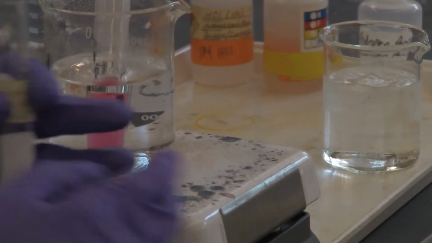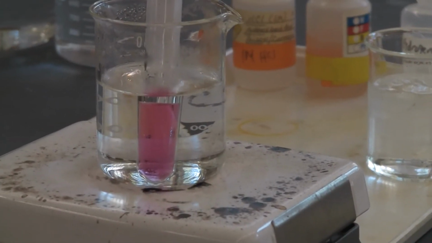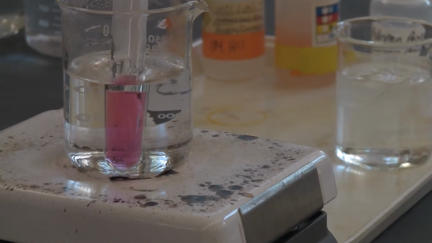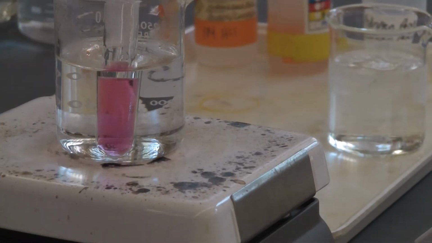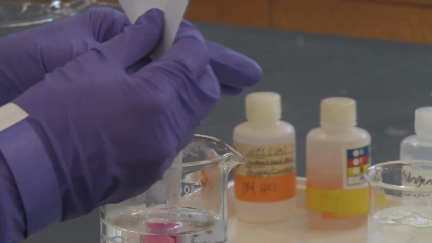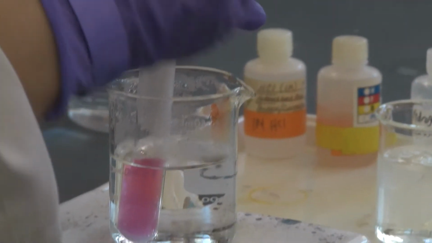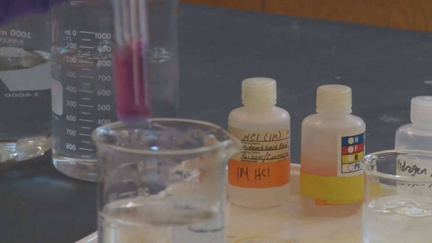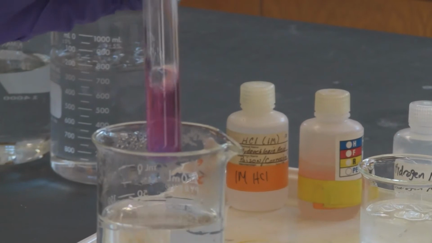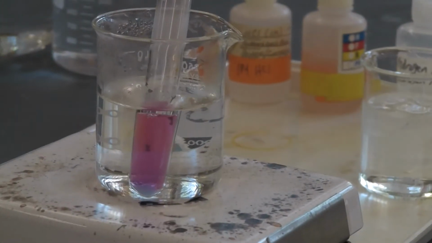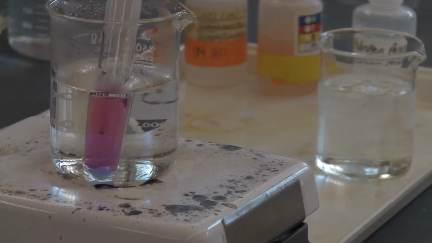If you add too much of the cobalt, we need more of the solid. So the color's already changed a little bit, but I wanted to heat it more to see a more obvious change.